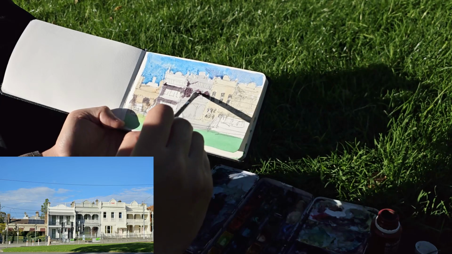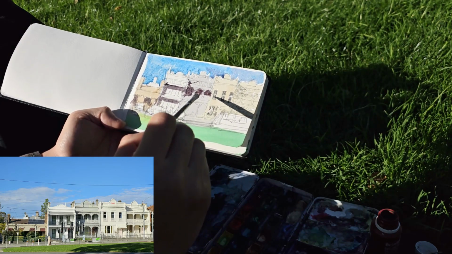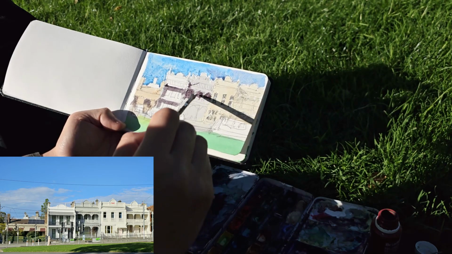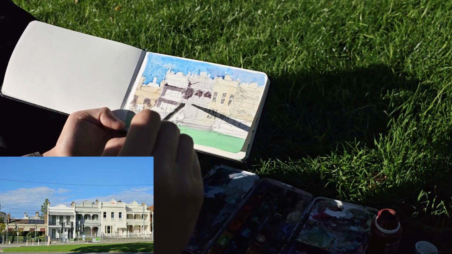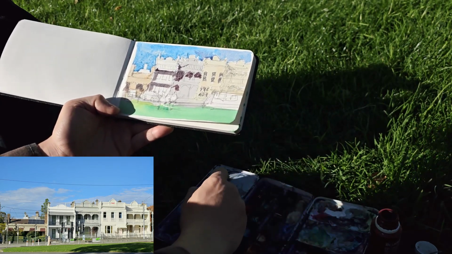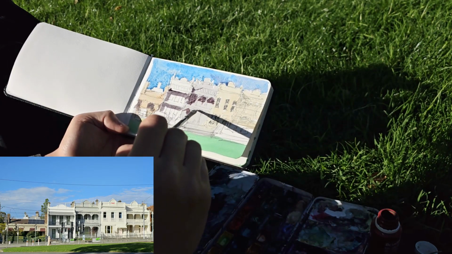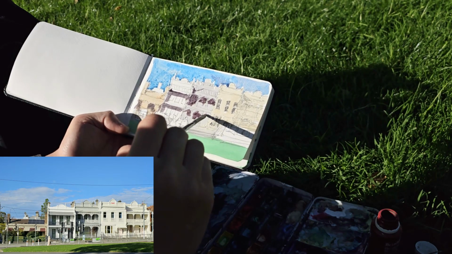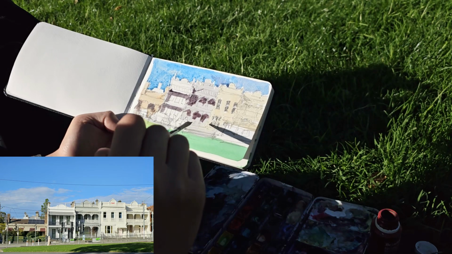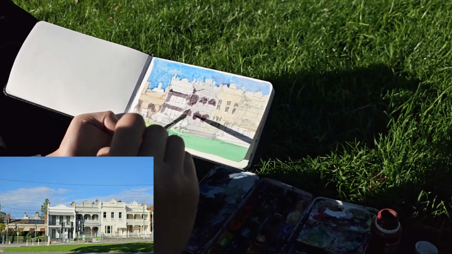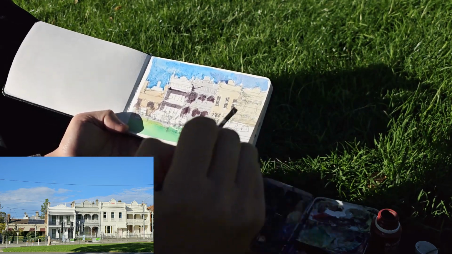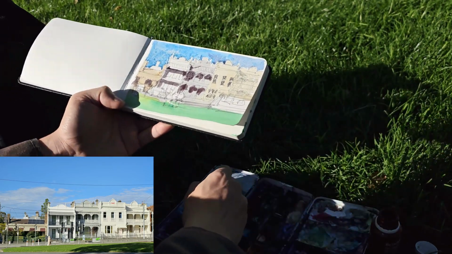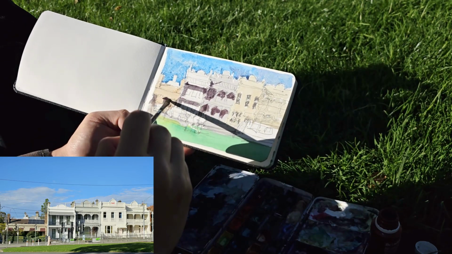Sharper line there, like that. Shadow pattern's actually quite complicated in there. You just have to simplify this down and make sure that there is a bit of darkness inside. Great.